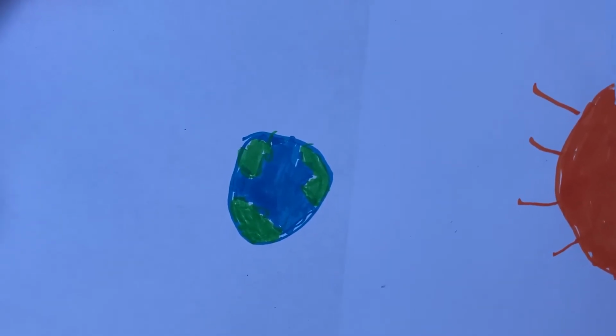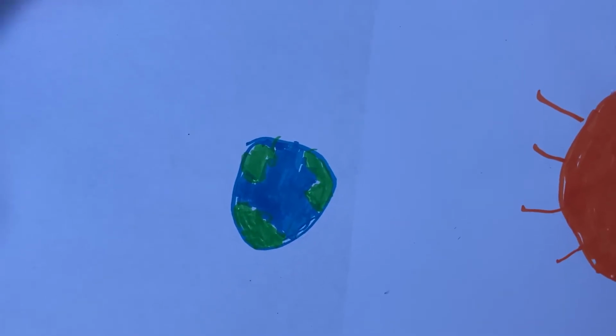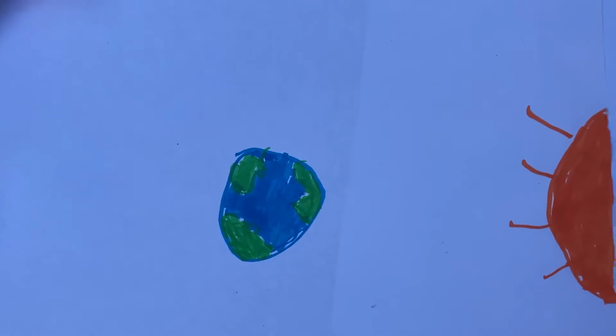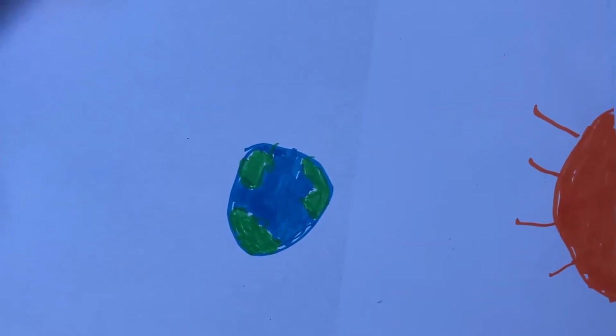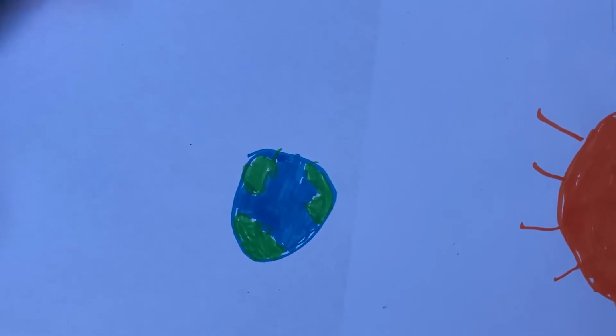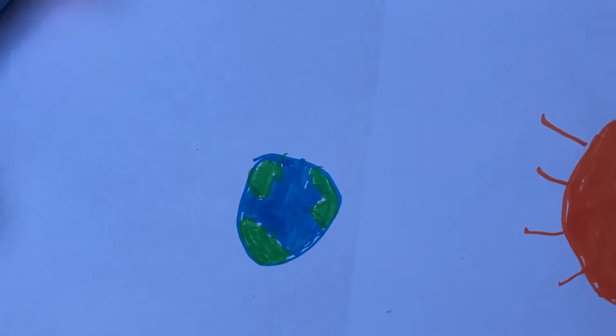When a part of the moon is shadowed and invisible, that means that part of the moon is turned away from the sun. Half of the moon is always in shadow and half is always illuminated, but we see different phases based on the moon's position in relation to us and the sun.